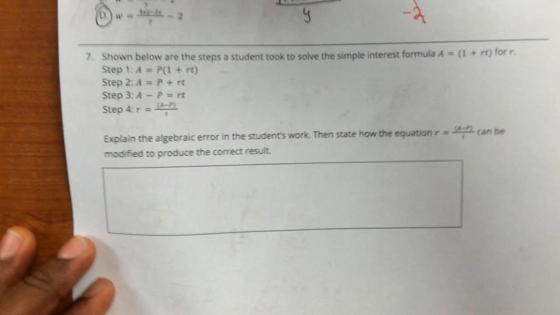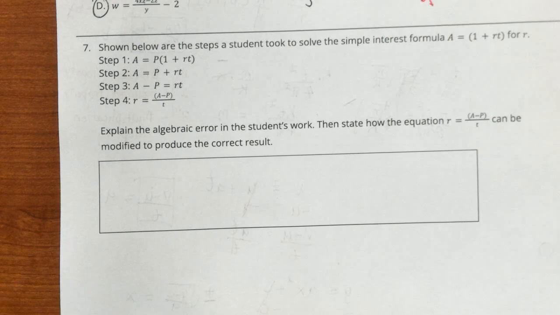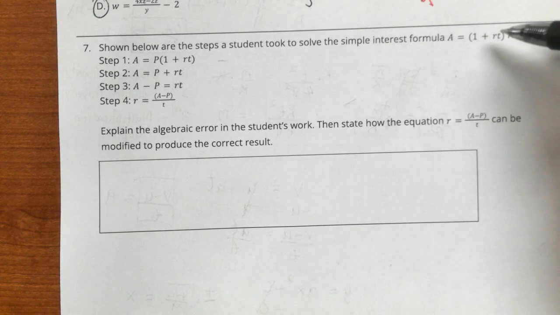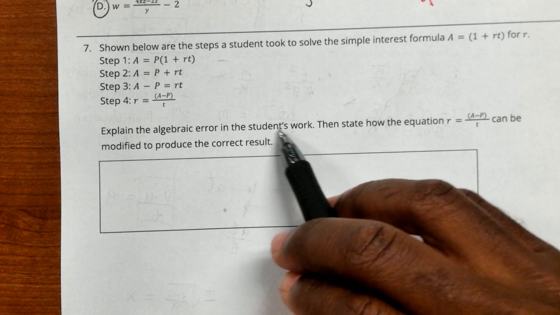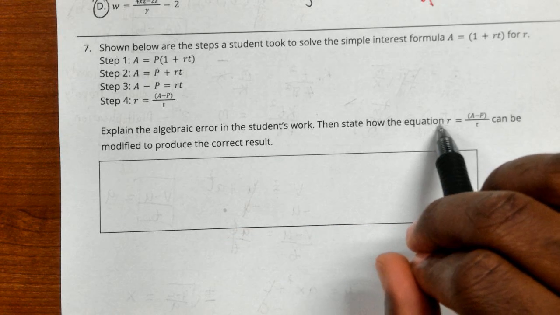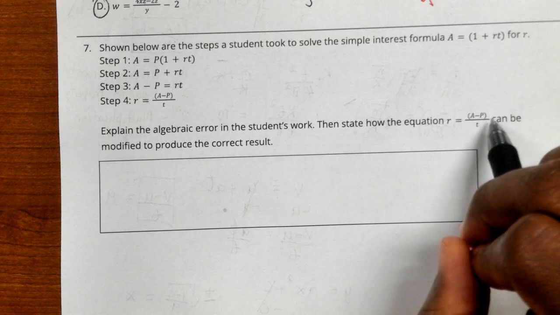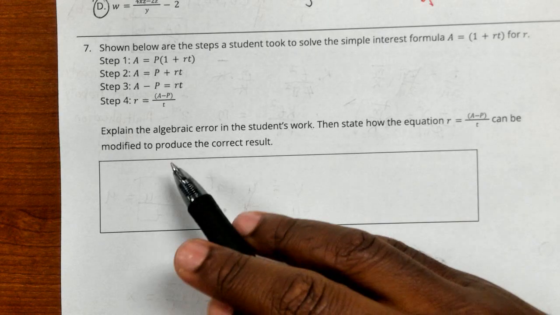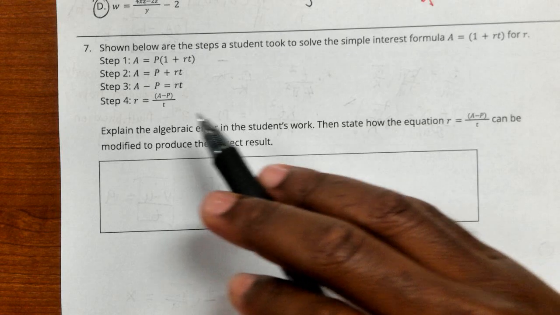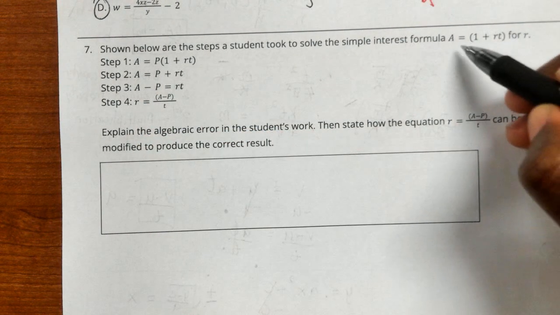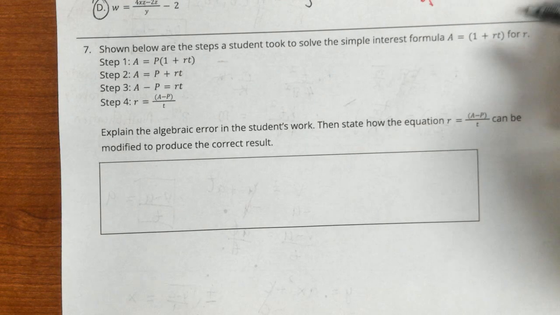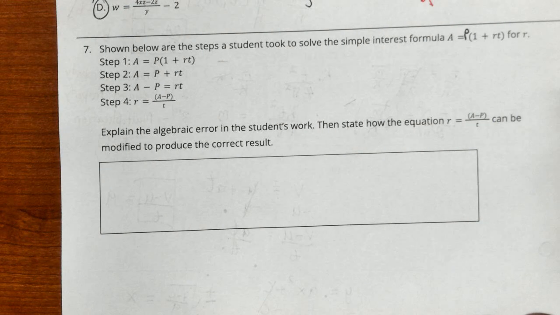So the last question says that shown below are the steps a student took to solve the simple interest formula A equals P(1 plus RT). Our aim is to solve for R. Explain the algebraic error in the student's work, then state how the equation R equals (A minus P) all over T can be modified to produce the correct result. So I need to make sure that this gives me the correct result, and I started here, okay?